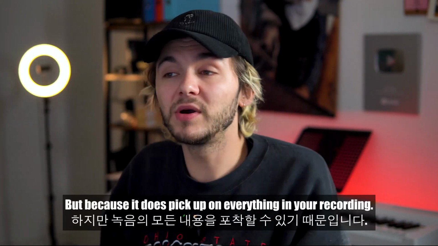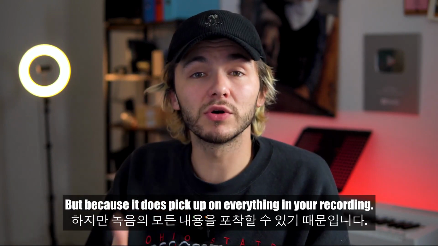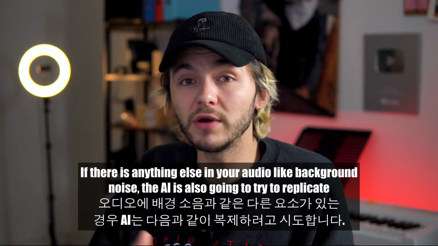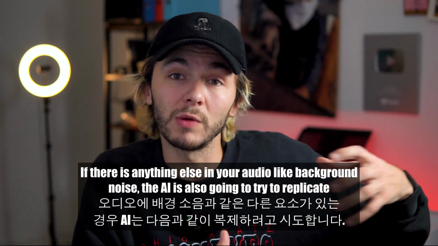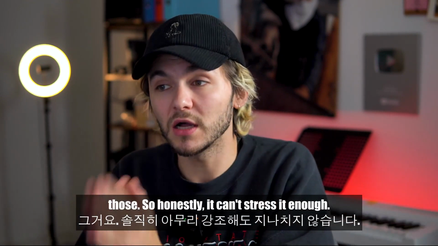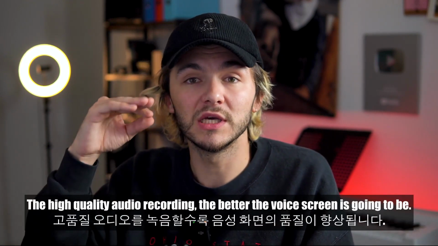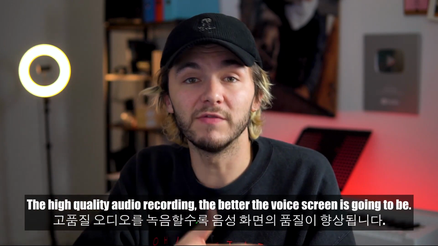But because it does pick up on everything in your recording, if there is anything else in your audio, like background noise, the AI is also going to try and replicate those. So honestly, can't stress it enough, the higher quality audio recording, the better the voice clone is going to be.